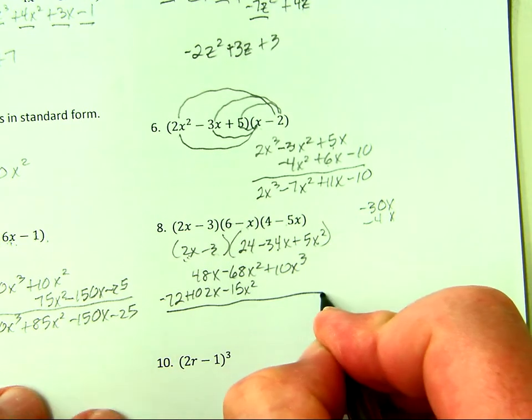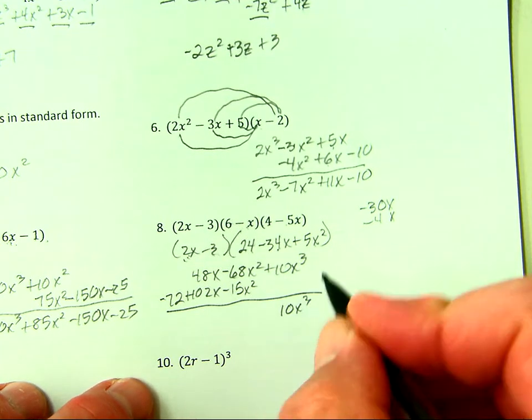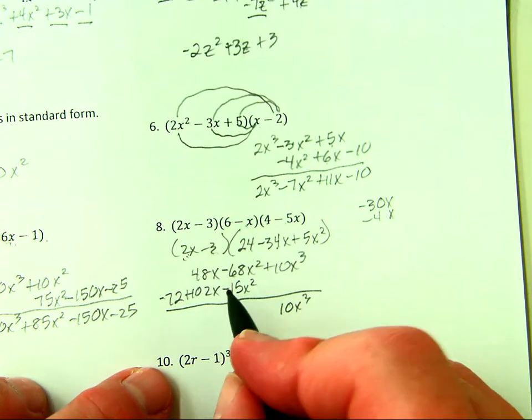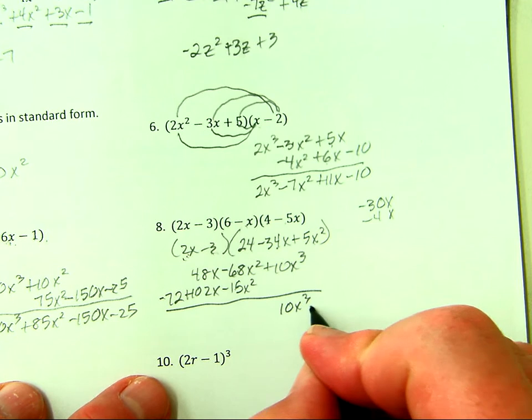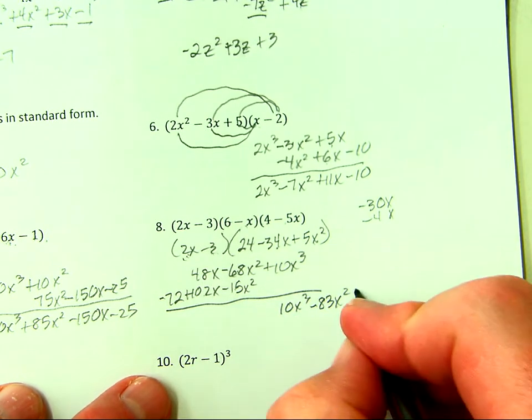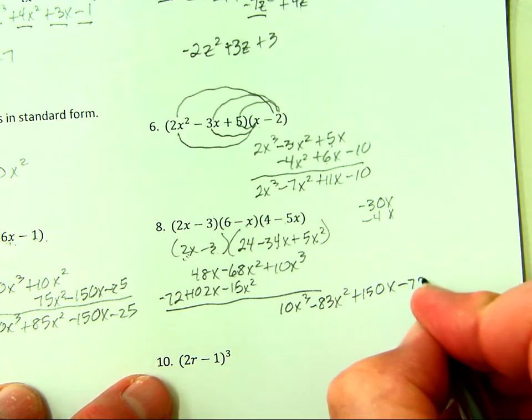Then we combine like terms. So we have a 10x cubed. I'm just going to switch the order, so I put them in descending order, but it doesn't really matter. If I add these two, that's a negative 83x squared. If I add these two, that's 150x. And then I have the negative 72.